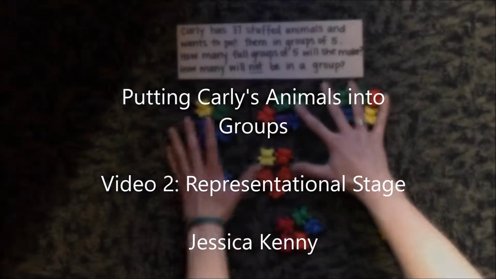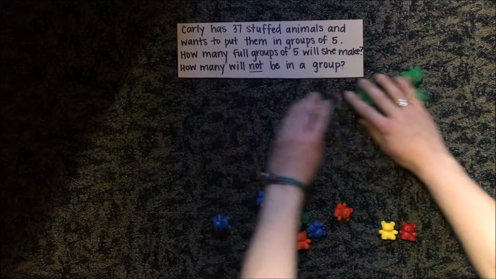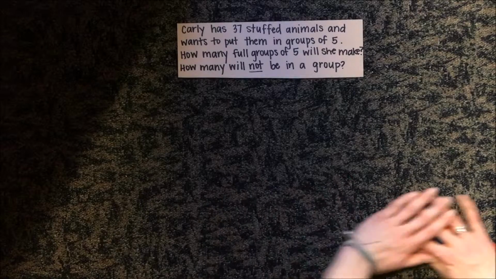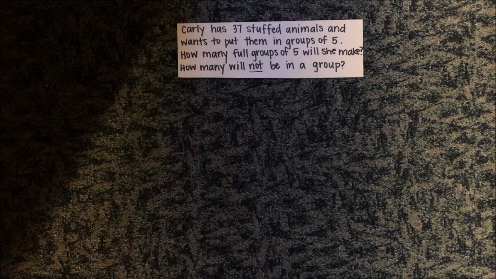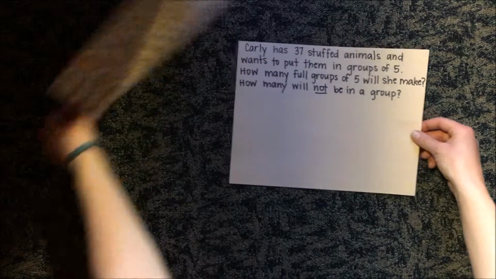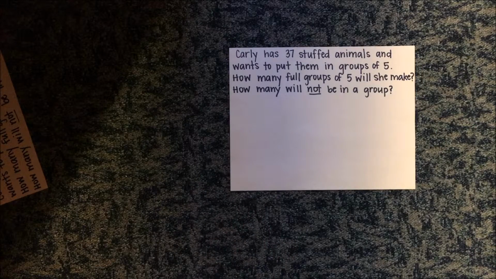So now I'm going to solve the problem using some pictures because I won't always have these bears to solve my problem. If I just look back at my problem again, it says Carly has 37 stuffed animals and wants to put them in groups of 5. How many full groups of 5 will she make? How many will not be in a group?